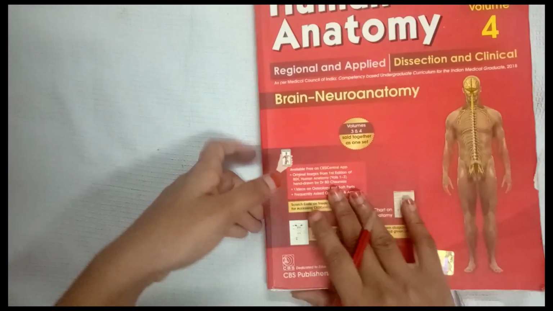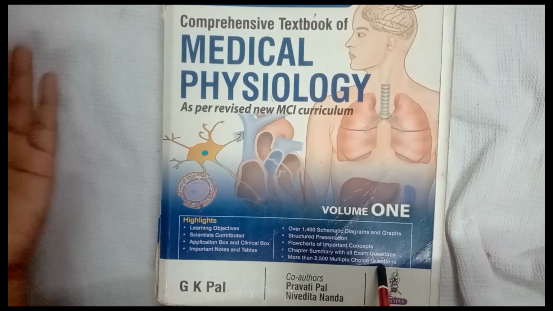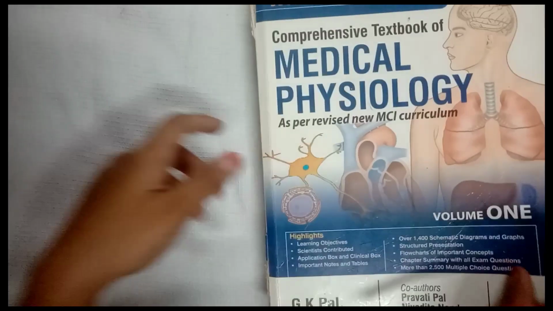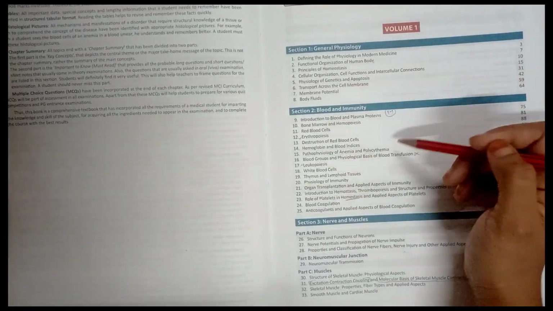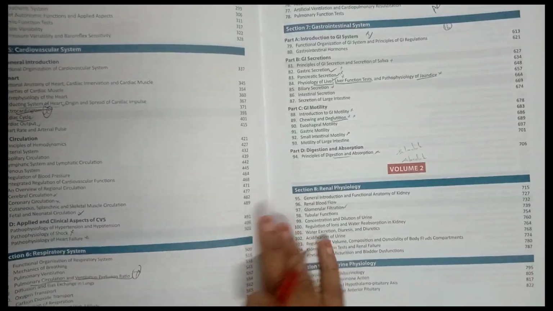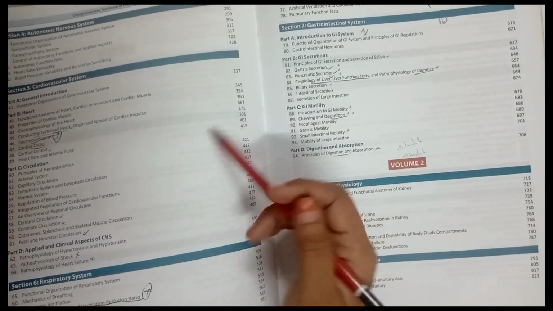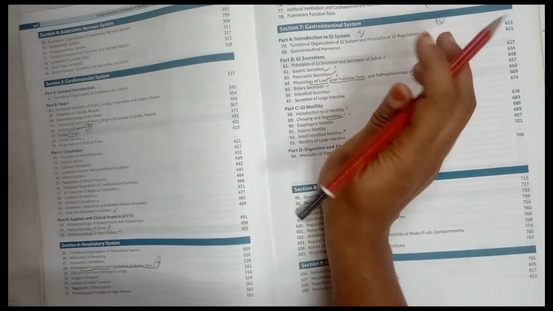And coming to physiology, the book I most prefer is J.K. Paul's Medical Physiology. It contains 2 volumes. Volume 1 gives the basic physiology systems. For example, it contains general physiology, blood and immunity. It also gives system by system, nerves and muscles, the autonomic nervous system, cardiovascular system, respiratory system and the GIT system.